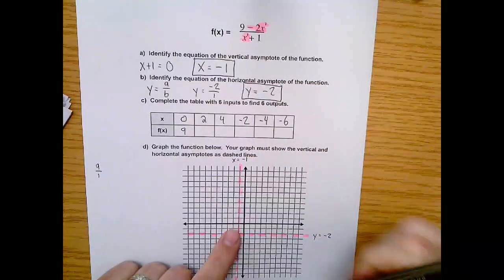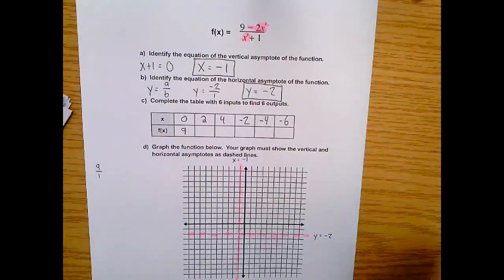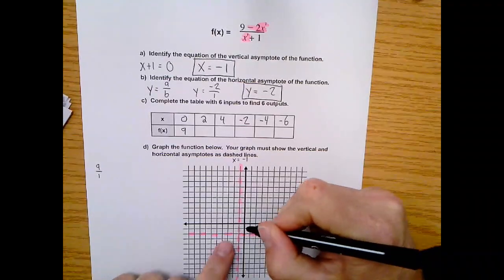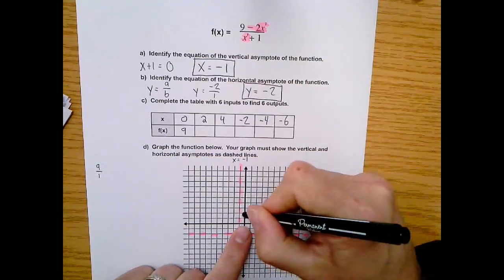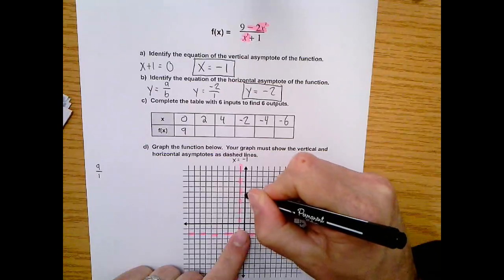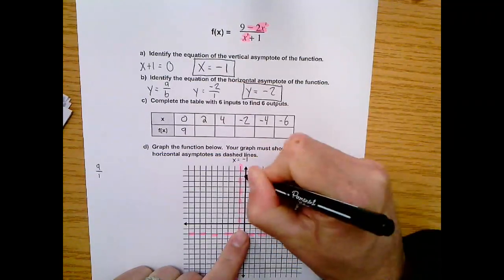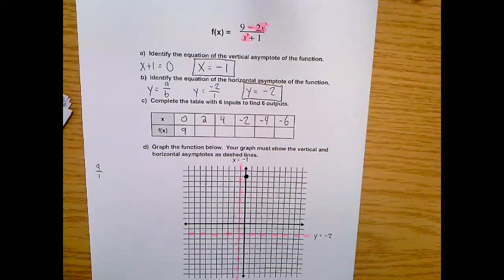I'm going to use a bigger marker so I can really show these dots. So I go over 0, so right there, and I just go up 9. 1, 2, 3, 4, 5, 6, 7, 8, 9. Bump. There's a nice dot right there. Okay, that's 1 point.